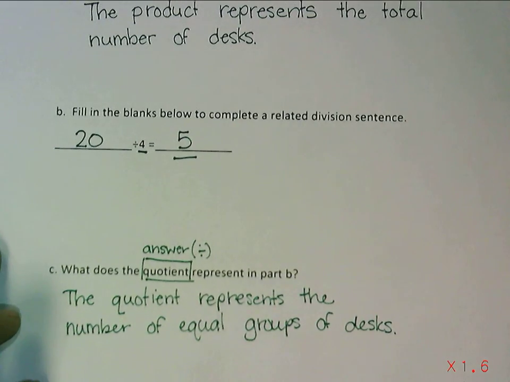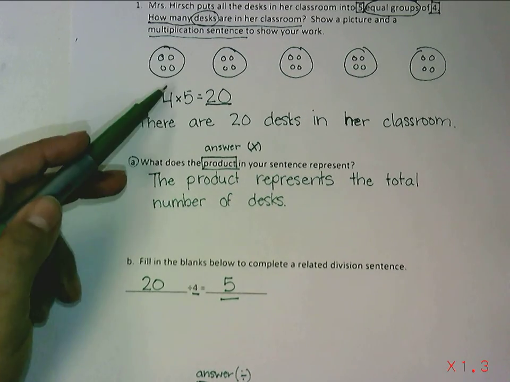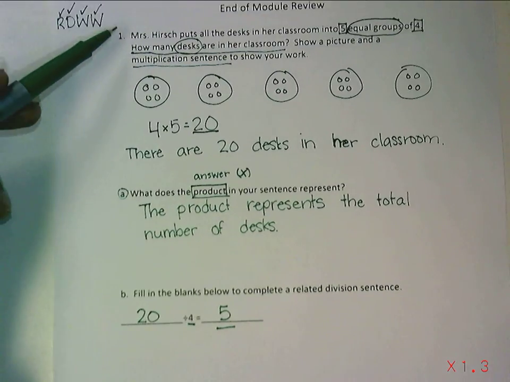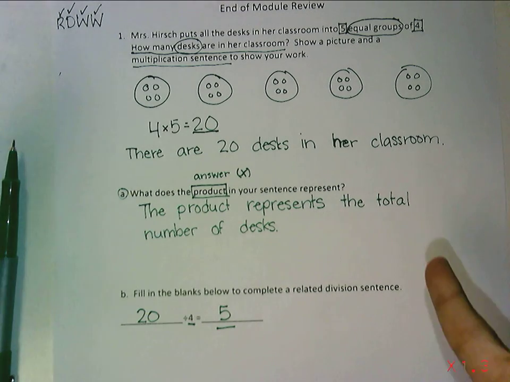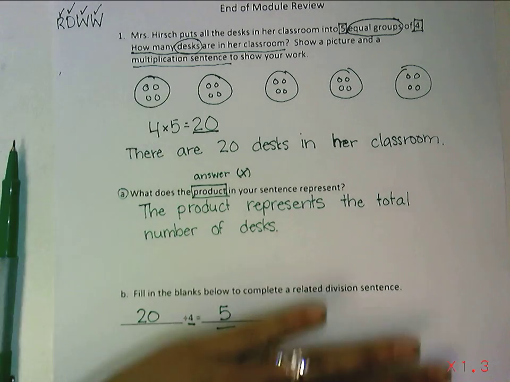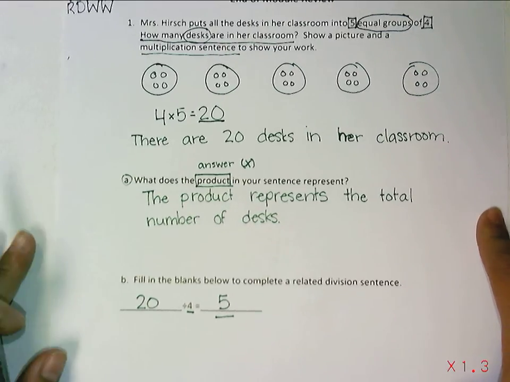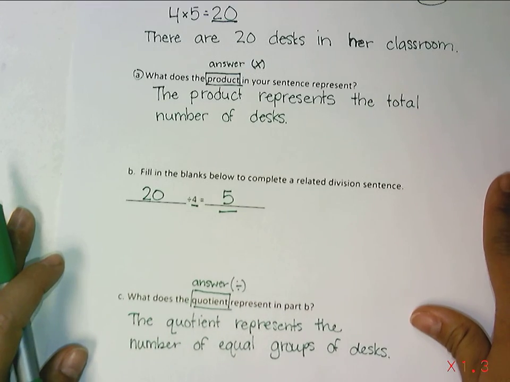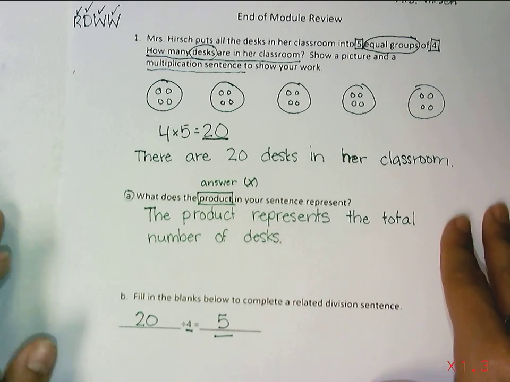We have just answered, let me zoom out, we've just answered 1, 2, 3, 4 different parts to just this one word problem up here. Okay? That's just the first half. So when you have your test on Friday, it's going to look very similar to this, and this is just one half of the test, and you guys can do it. You'll do a great job. And we're going to move on to the second side of our end of module review.